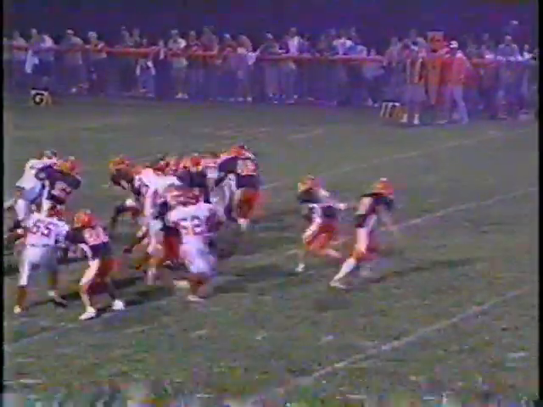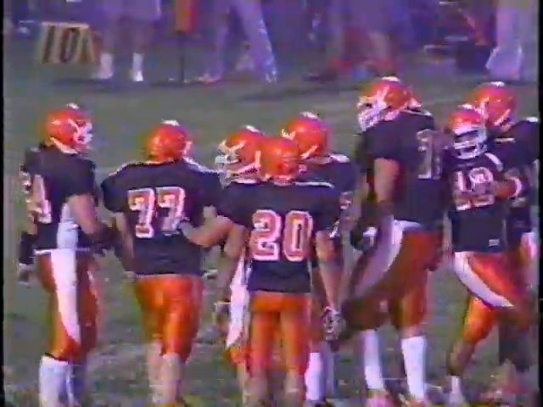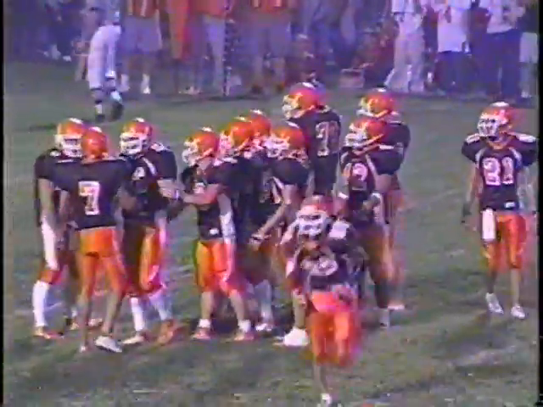Out of the power I. Handoff goes to Gabriel. Gabriel still running. Nice pickup for Rob Gabriel down to about the 13-yard line, a gain of about 6. It'll bring up 3rd down for the Buckeyes, 3rd and about 1 it looks like, but we have an official timeout and they will measure.